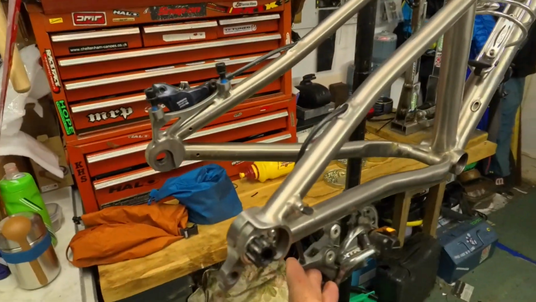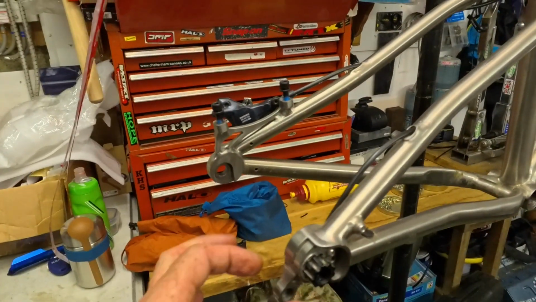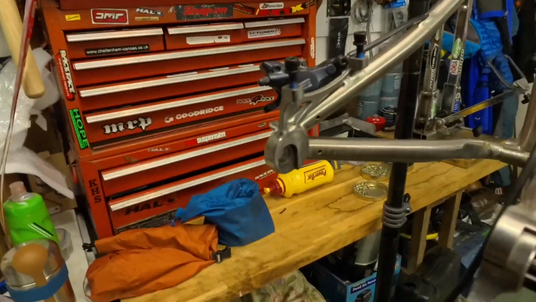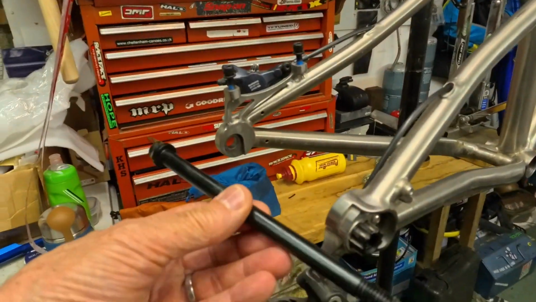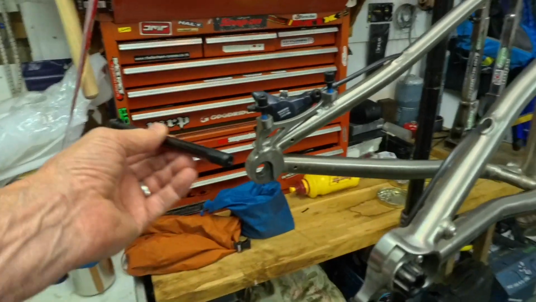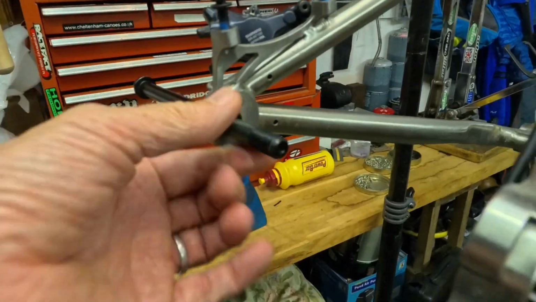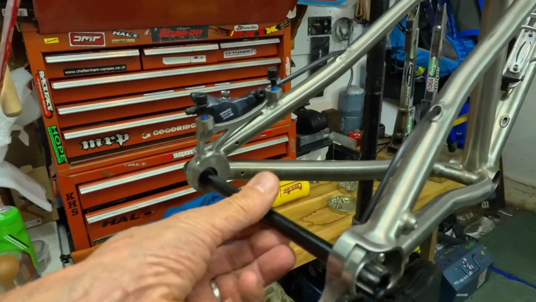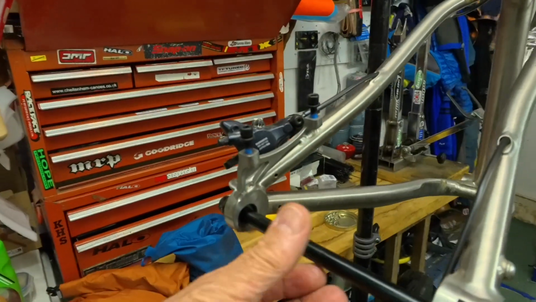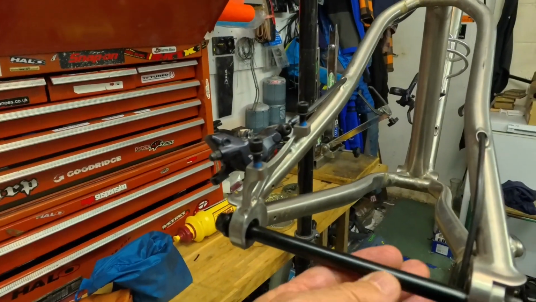Now this frame, there's different types of dropout. This is what they call a bolt through. So a lot of the new frames now come with a bolt through axle. It's a larger axle, and there's a hole for it to go through, and it just screws into the other side and holds the wheel in. It's a sturdier, simpler system.